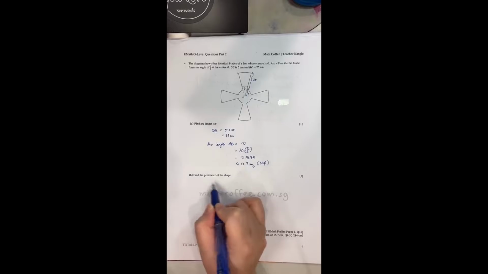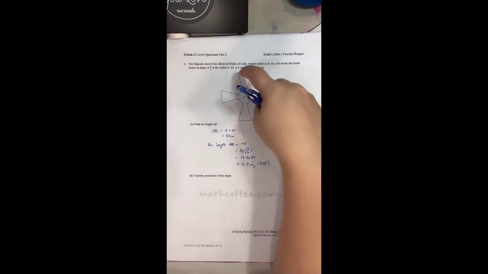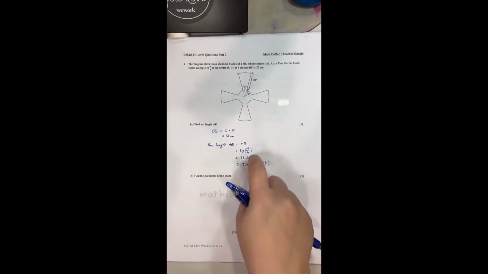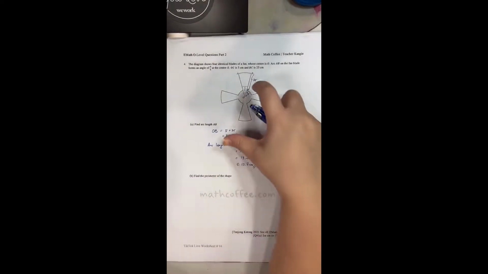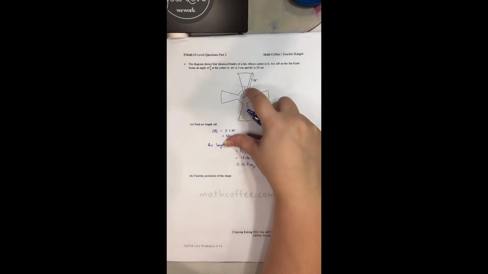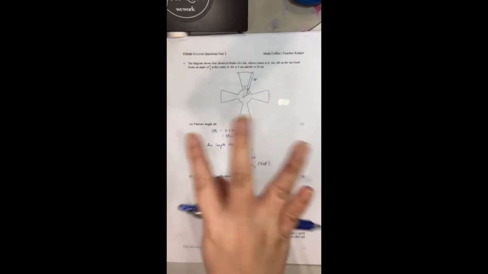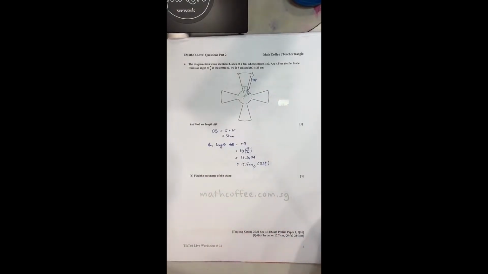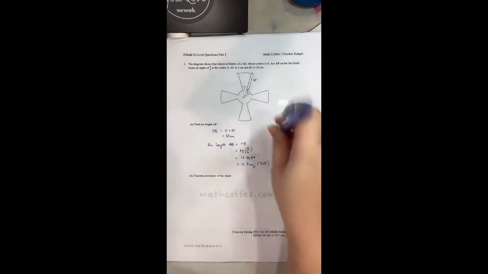Next, they ask to find the perimeter of the shape. So for the perimeter of the shape, you need to analyze a bit. What do you need? I will need 4 of this arc, which I can easily just times 4 later. Then let's see what we have. I need this 25 and I just need 1, 2, 3, 4, 5, 6, 7, 8. That one also can easily be done. Then what else do I need? The tough part is you need to find this.